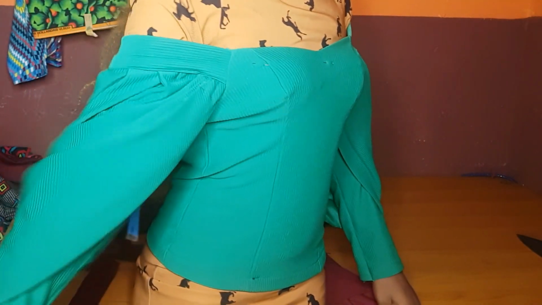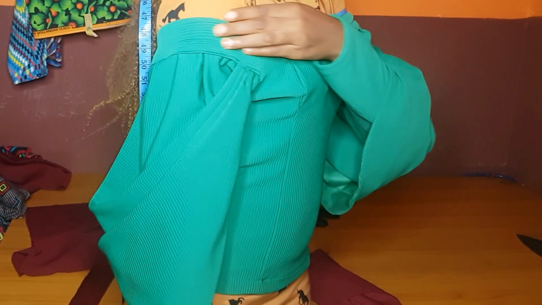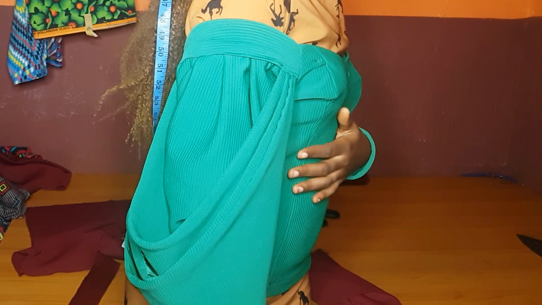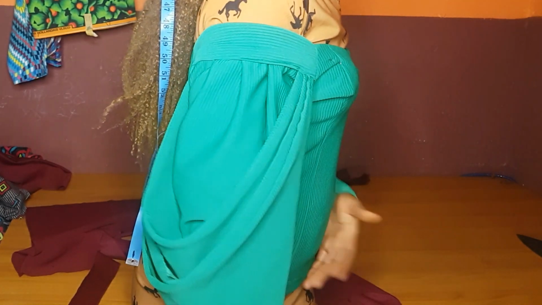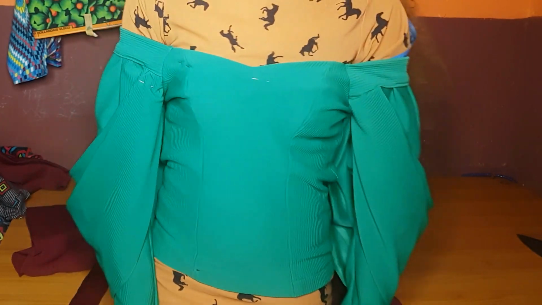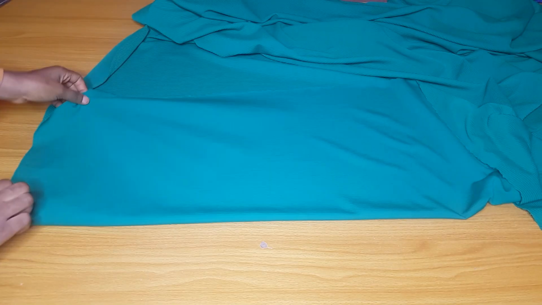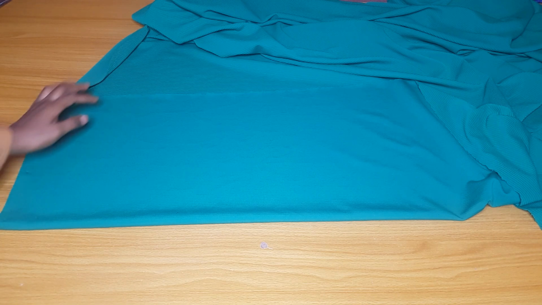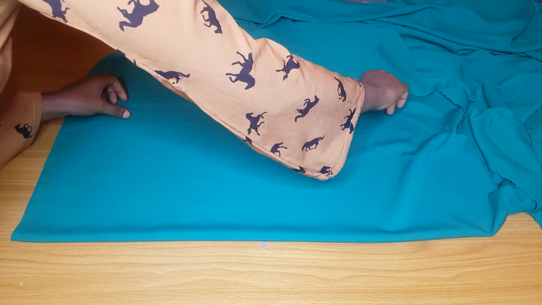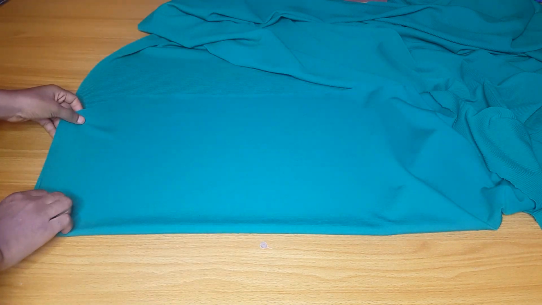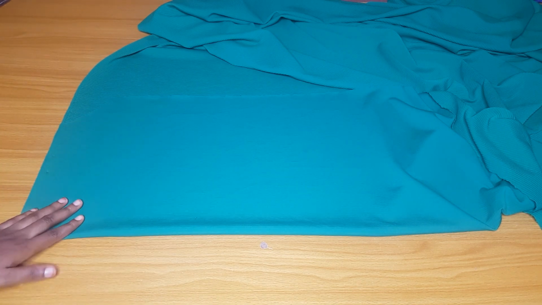So in today's video we are going to learn how to make this trendy top with this trendy sleeve. In today's tutorial I'll take you guys step by step on how I achieved this look on this top. The top is not my size, it is actually bigger than me, but I used my body to show you guys how it looks.